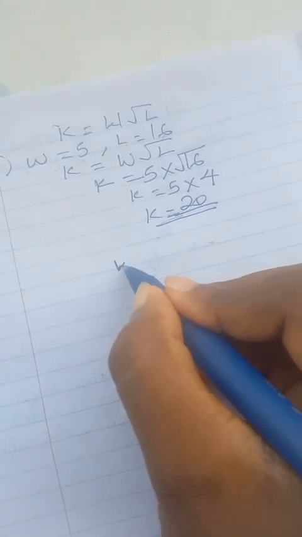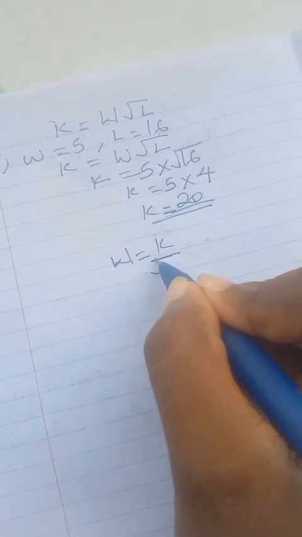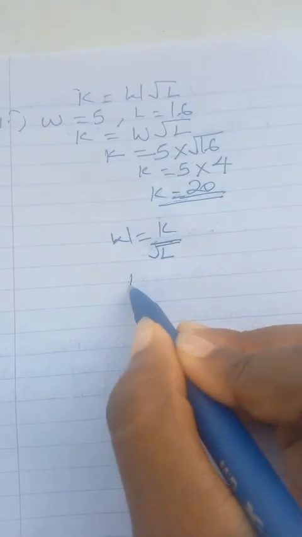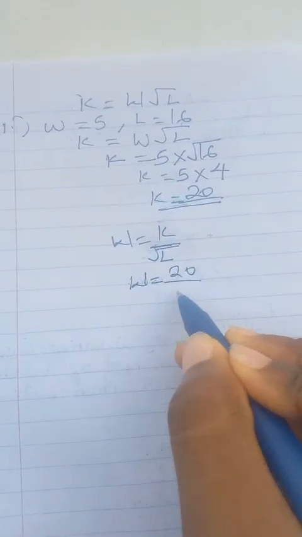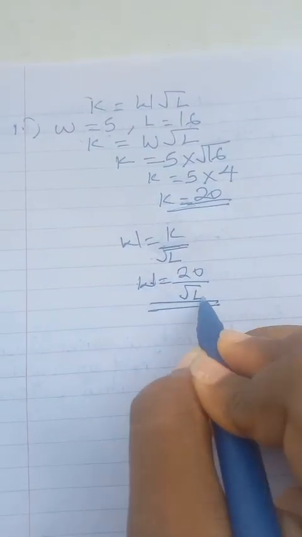From this part here that we said W is equals to K over square root of L. This is it here. So you now write the value of K that you've gotten. So W now will be equals to K, we know now is 20, over square root of L. This is now the formula connecting W and L.